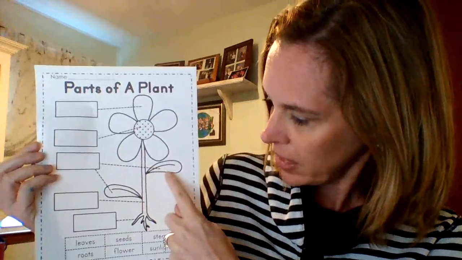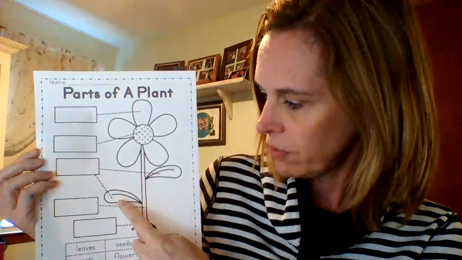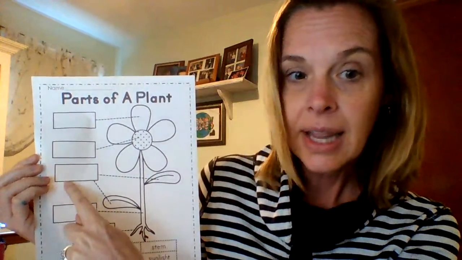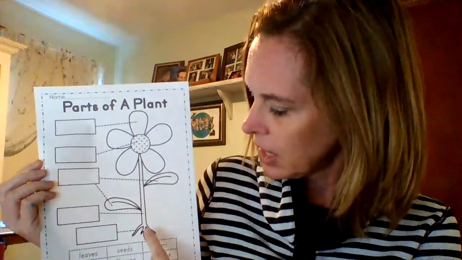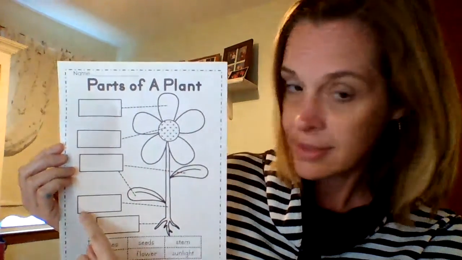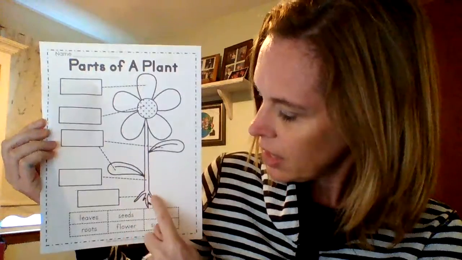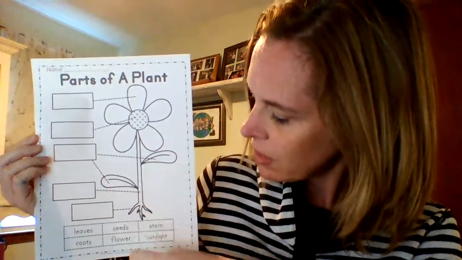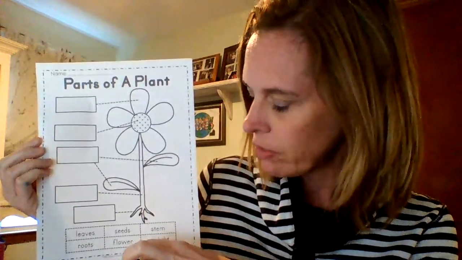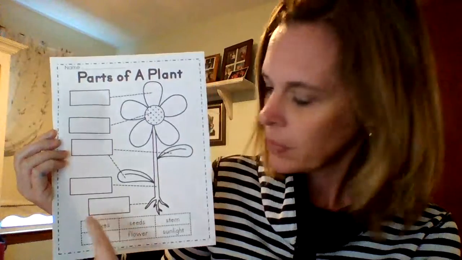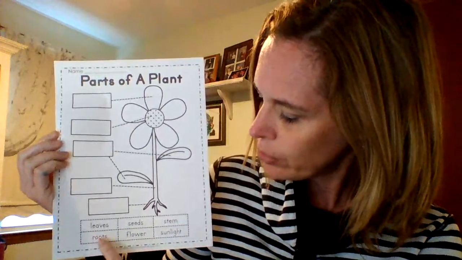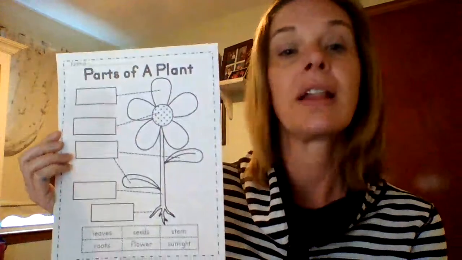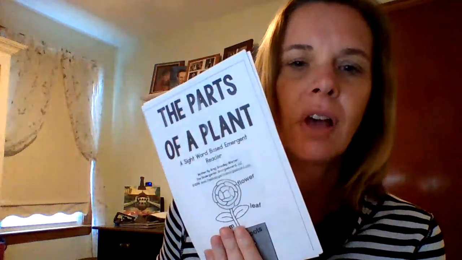We learned that the part of the plant that catches the sunlight and turns it into food for the plant is called the leaves. We learned that the tall thing that carries water to the rest of the plant and holds the plant from tipping over is called the stem. And then we learned that the thing that sucks up all the water from the dirt, that lives down underneath the ground and holds that plant from falling over and blowing away, are called the roots. Now you can cut out each of these words: leaves, seeds, stem, roots, flower, and sunlight, and you can label the parts of that plant to practice what you just learned from the book, The Parts of a Plant.